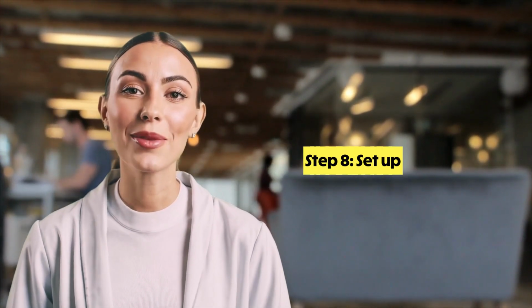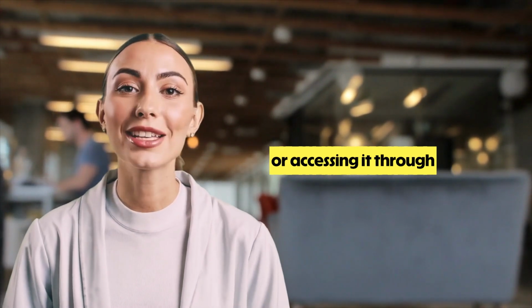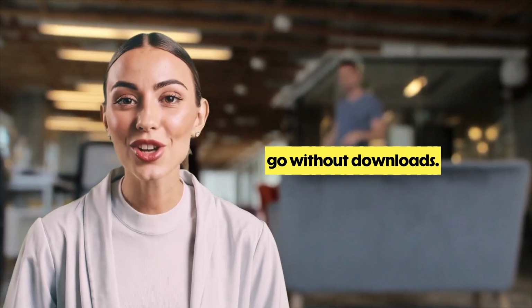Step 8. Set up Xbox Cloud Gaming by downloading the Xbox app on your mobile device or accessing it through a web browser to play games on the go without downloads.